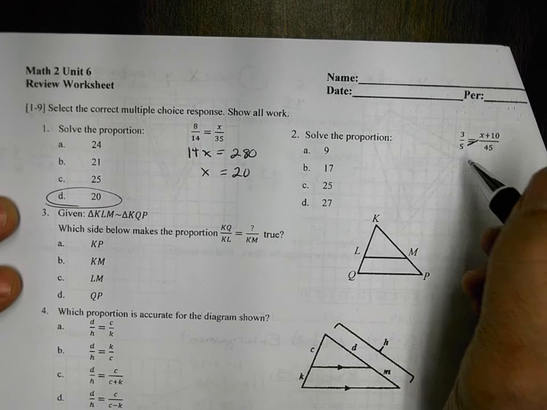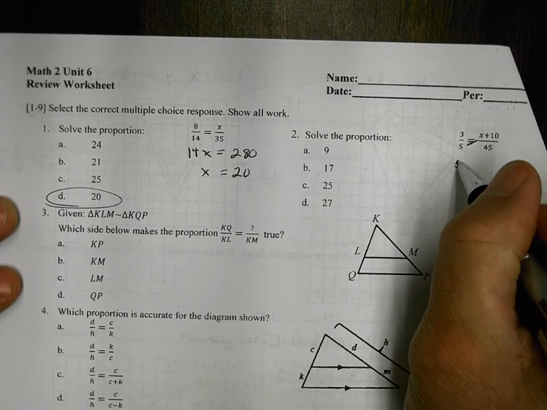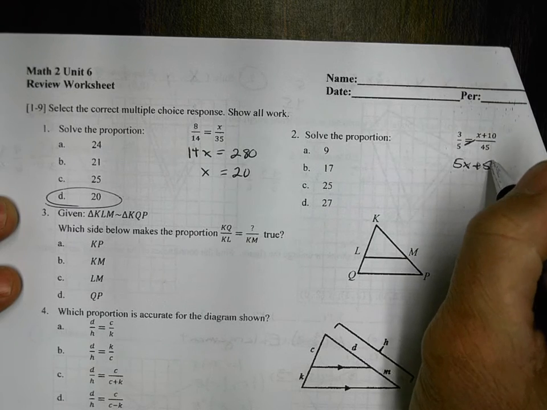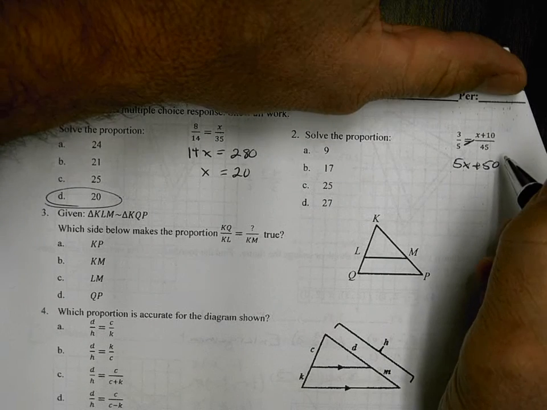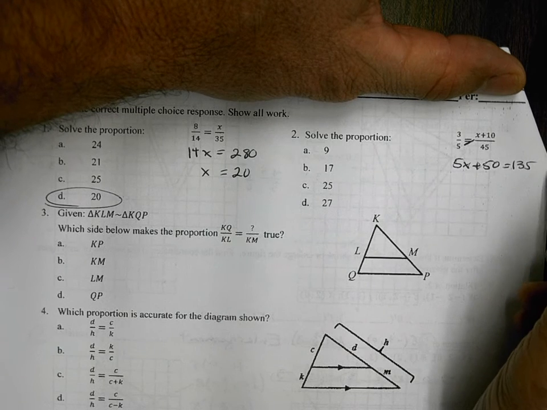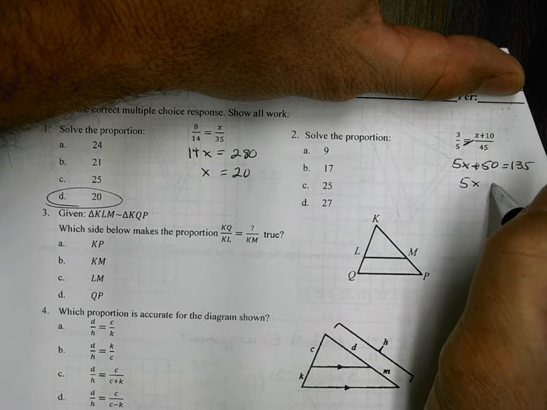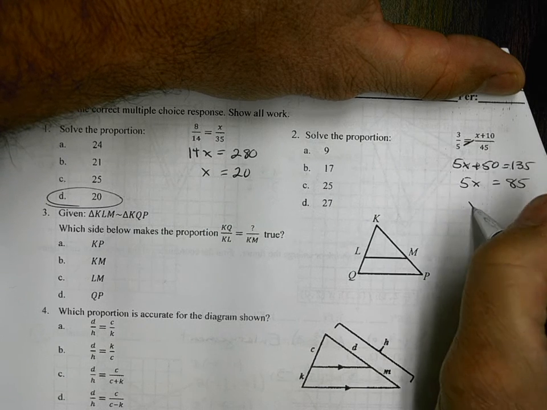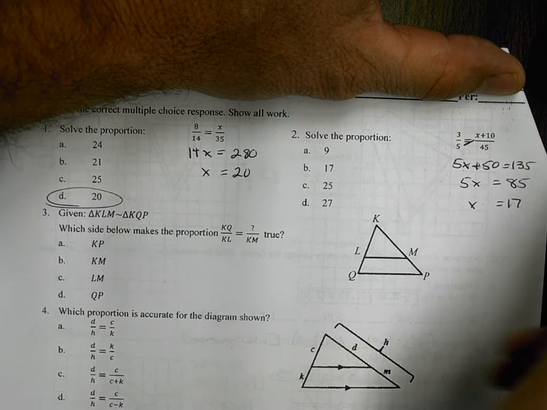This time we have to remember to distribute, so it's 5 times x, which is 5x, and 5 times 10, which is 50, and that equals 3 times 45, which is 135. We subtract 50 from both sides, and we get 5x equals 85. Divide both sides by 5, and we get x equals 17. B.